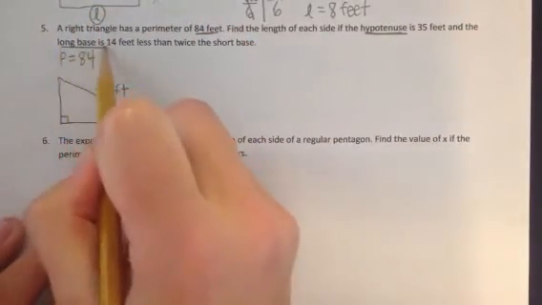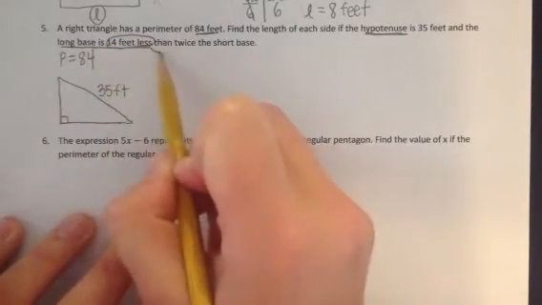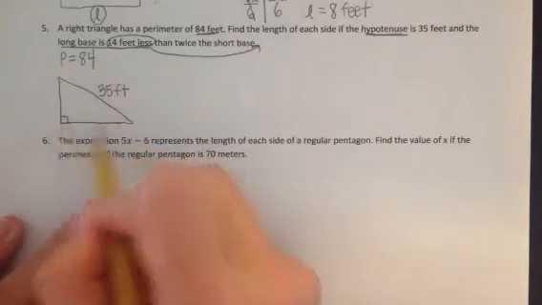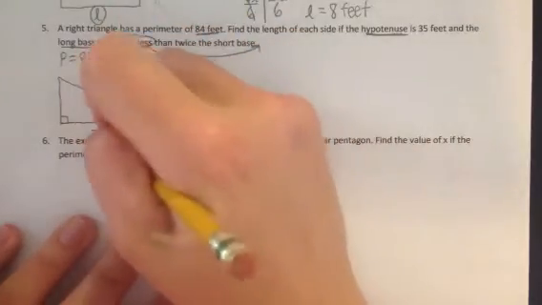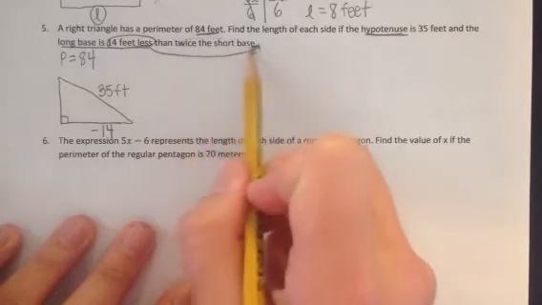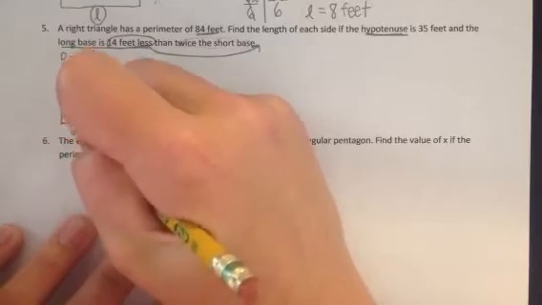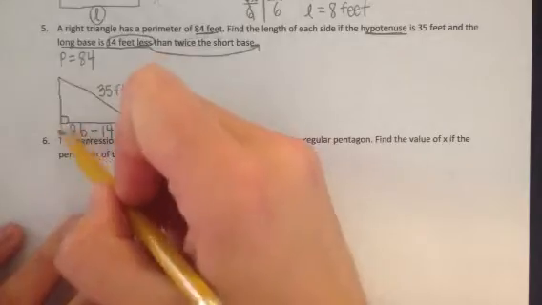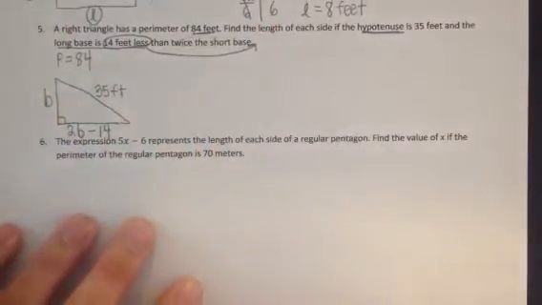And the long base is 14 feet less than twice the short base. Okay, so of these two bases, this one's the long base. It's saying the long base is 14 feet less. That means we're subtracting 14 from twice the short base. So I'm just going to use B. Twice the short base. Okay, and we don't know, this is the short base, we don't know what it is, and I just used B to represent that base, so I'm going to use B over here.